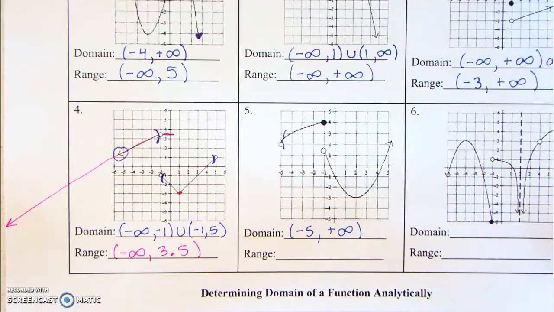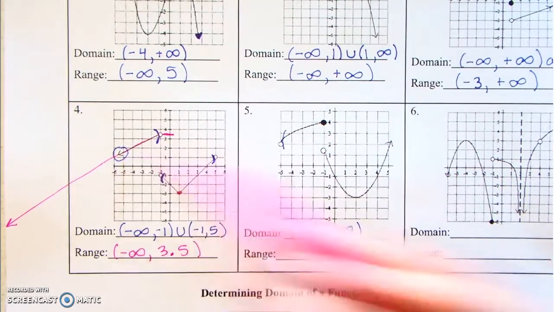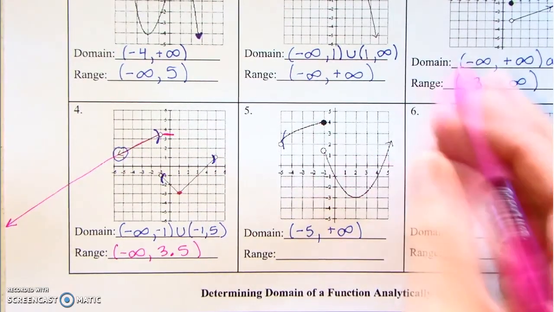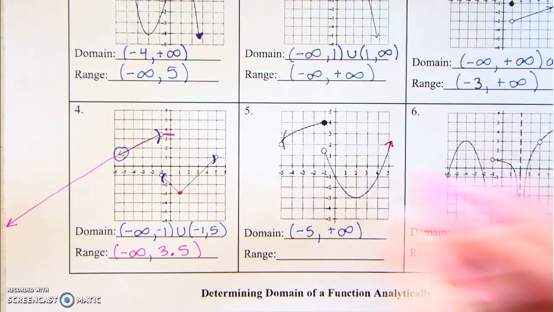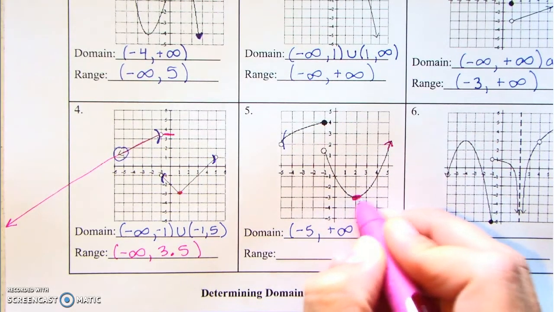Okay. Range. No arrows here, so I don't have to worry about being tricked like I did on the previous one. And this arrow is going up. But what's our lowest y value we see? This point, do you agree now? Okay.